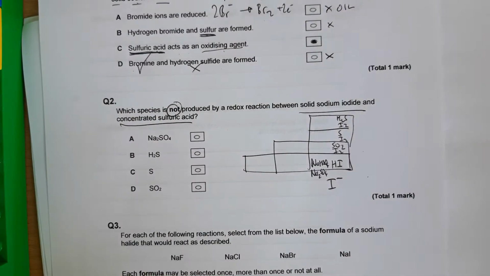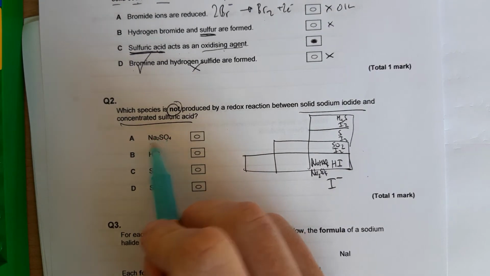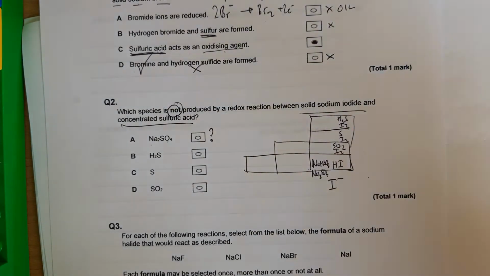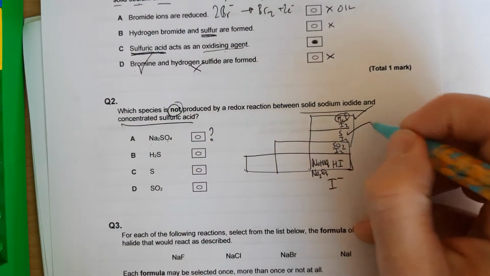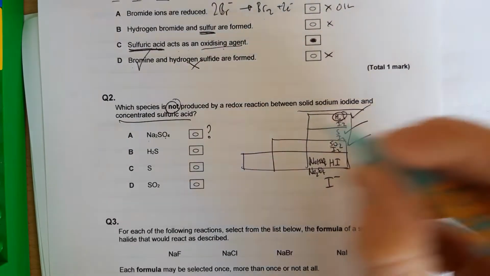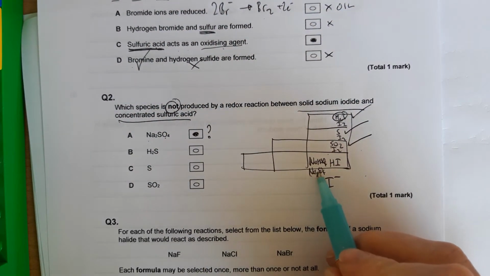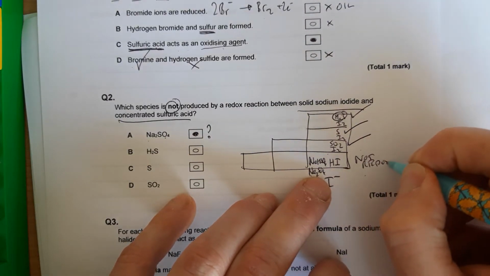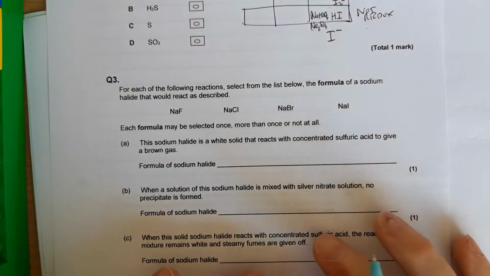Which is not produced? Well, firstly, Na2SO4. You might be thinking with that one anyway, well, I don't really know that. I know NaHSO4, so maybe you're already thinking that. Let's just have a look at the others. H2S is produced. S is produced. SO2 is produced. So it must be this. And even if you had learned that Na2SO4 is produced, remember that this bottom one is not redox, and it's not produced by a redox. So it's definitely A. All right then, we go on to question 3.